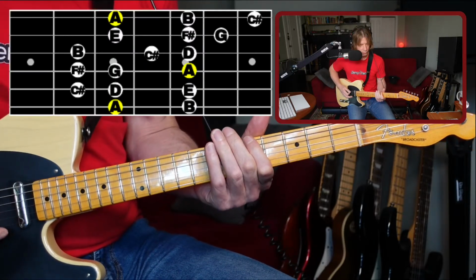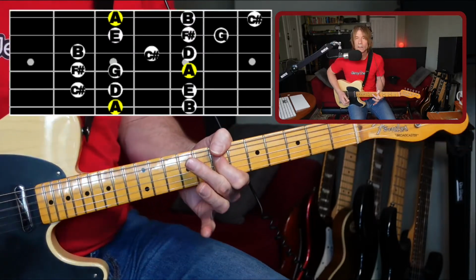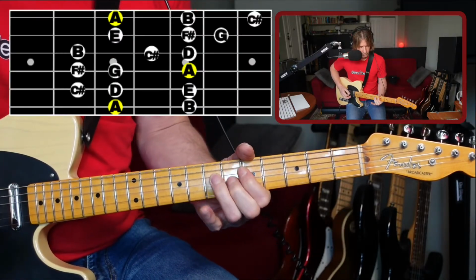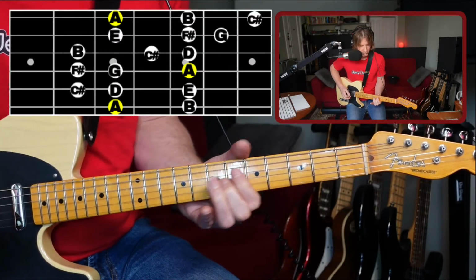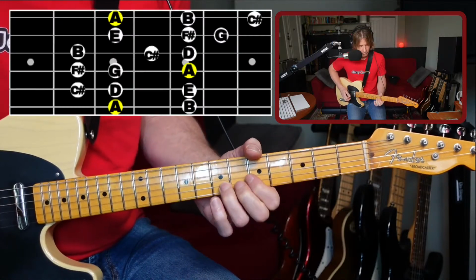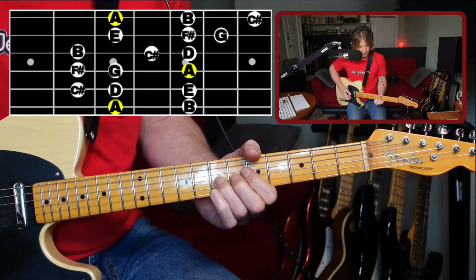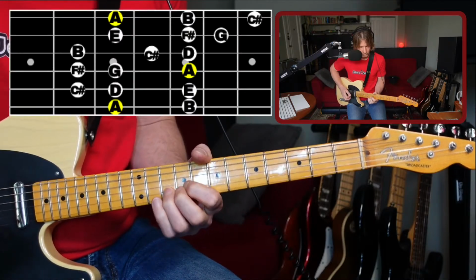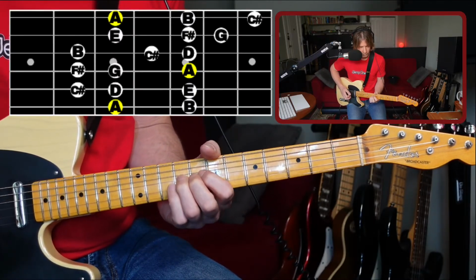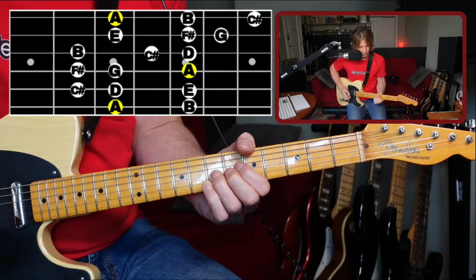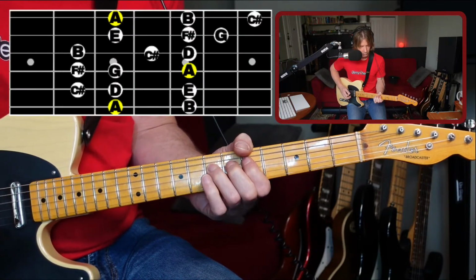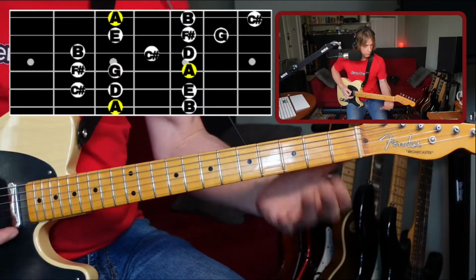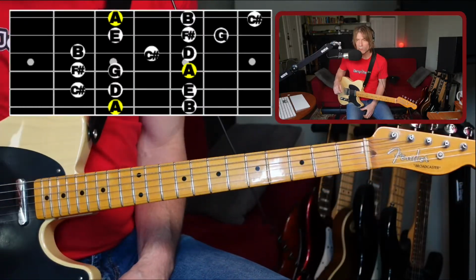That was the roots. It's pretty safe, right? That's first. Now we'll look at the thirds.